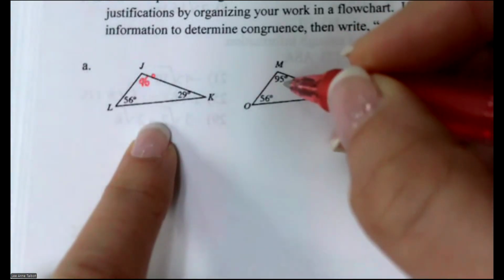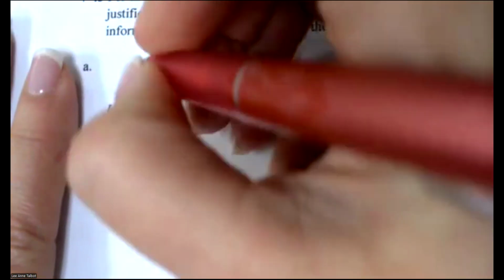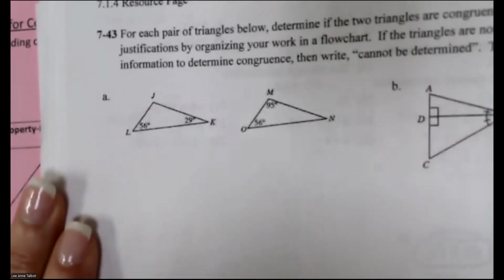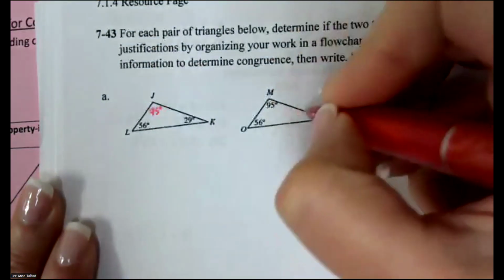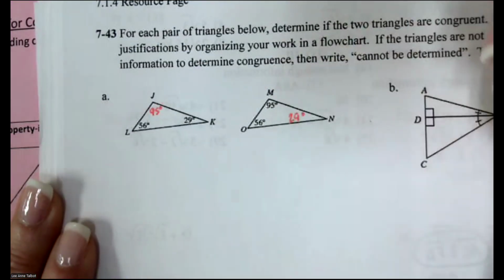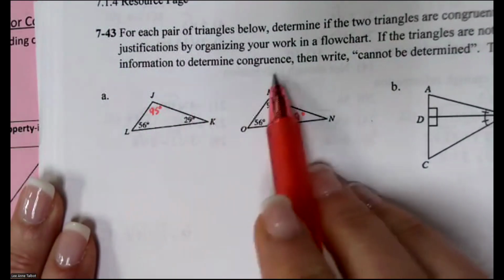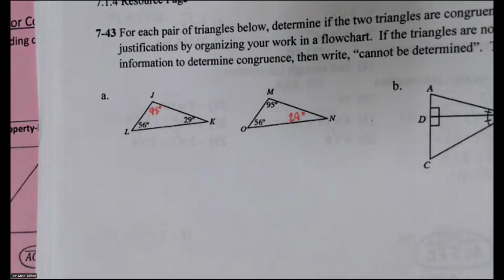And if this is 95 and this is 56, okay, what three things do I have labeled in these triangles?